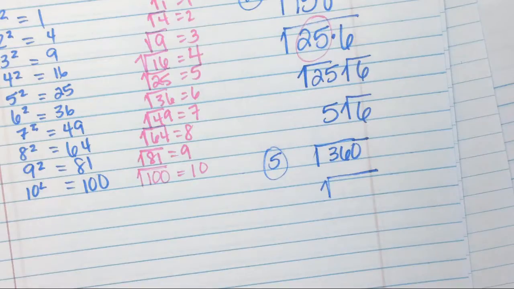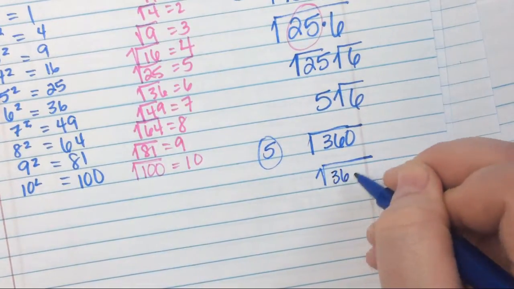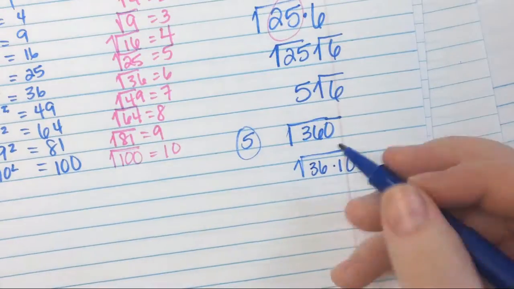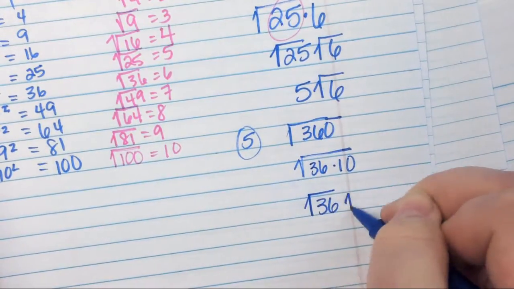Okay, so pick a different number. What times what is 360? 36 times 10. Is 36 a perfect square? Yeah. Okay, 36 times 10. Then they get a divorce. So I got square root of 36, square root of 10.